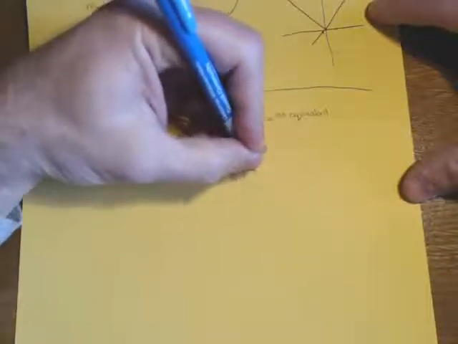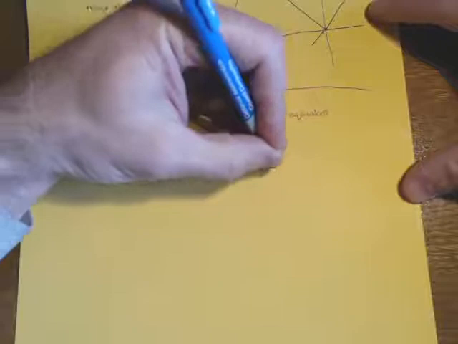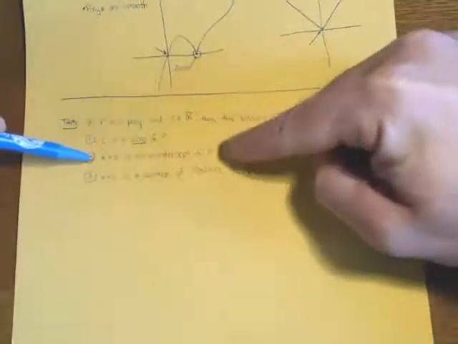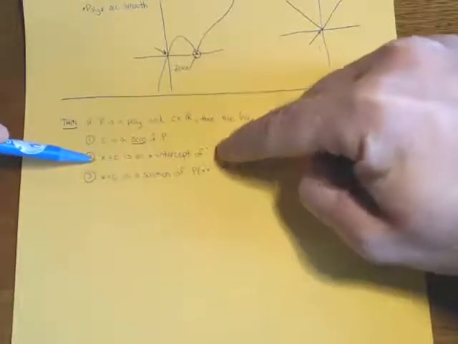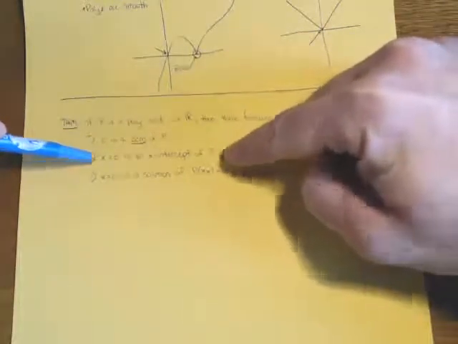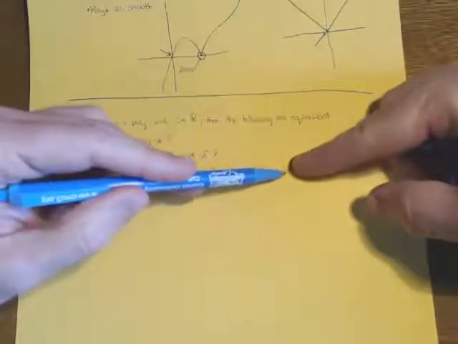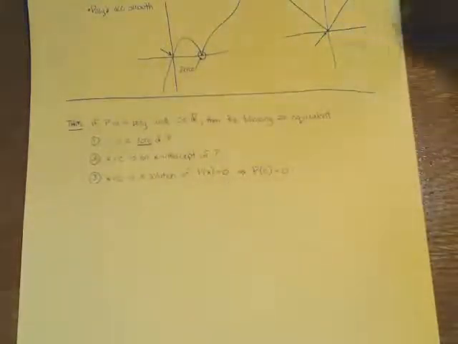That is a long-winded way, honestly, of saying that P of C is equal to 0. So if I tell you that 5 is a 0 for a polynomial, you know three things now. 5 is a 0 of that polynomial. x equals 5 is an x-intercept of that polynomial. And if you plugged 5 into the polynomial, it gives you an output, a y value, of 0. All those should make sense that they are the same thing.